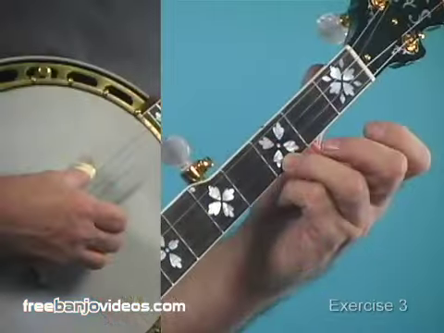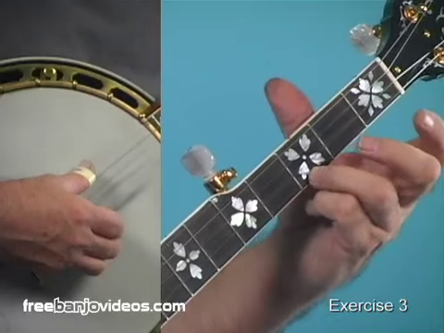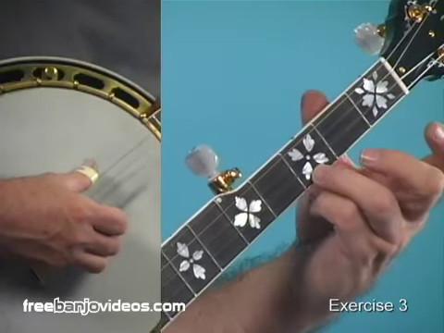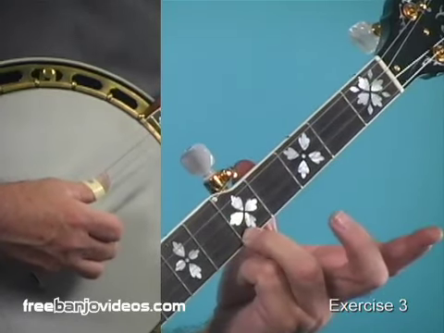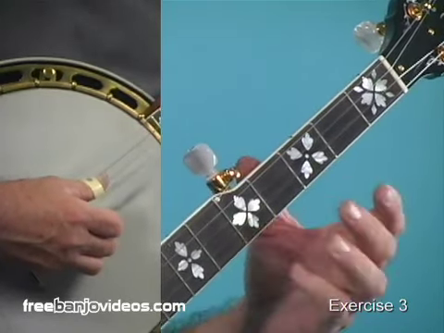We'll now play exercise 3 several times by itself, and then we'll get out the old metronome. Look at exercise 3, and here's what it sounds like. 1, 2, 3, 4. We'll do that again. Slide, first string open, and then 2nd string open. One more time. 1, 2, 3, 4.